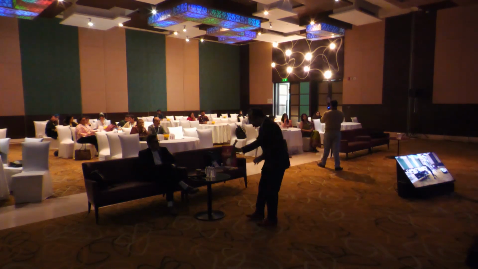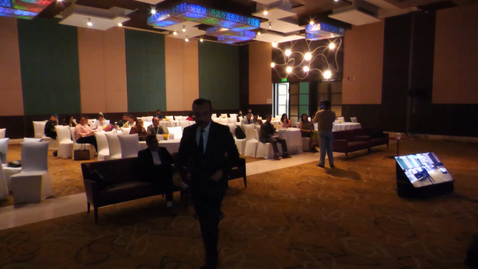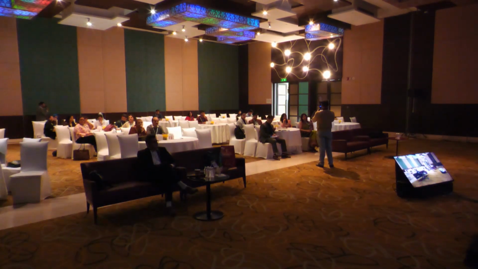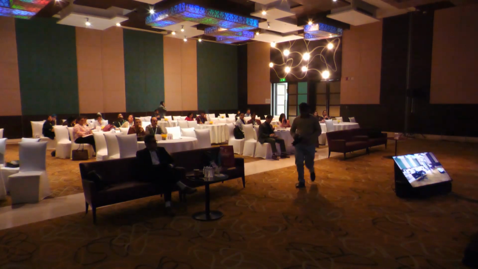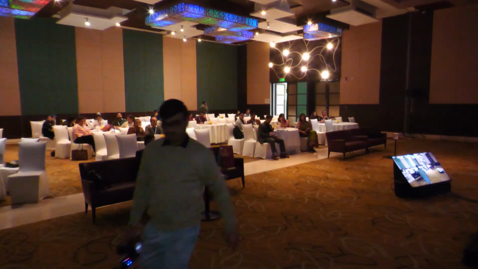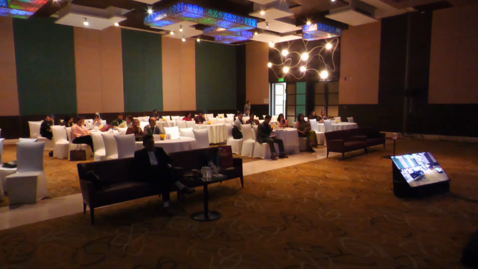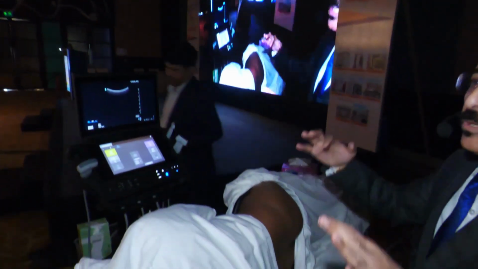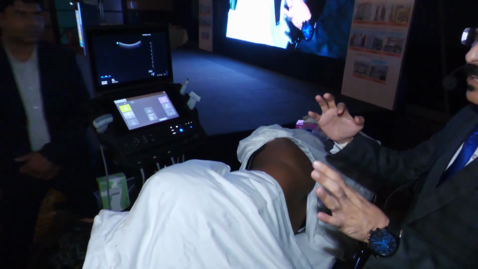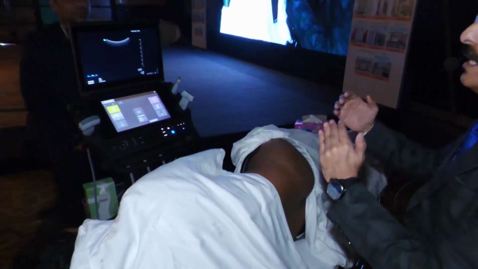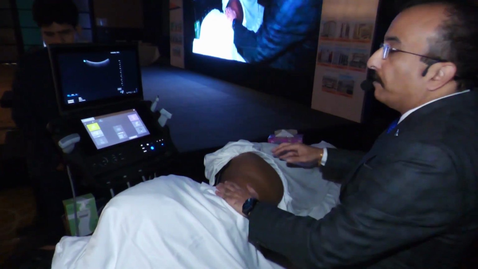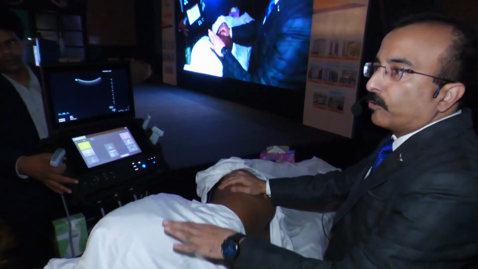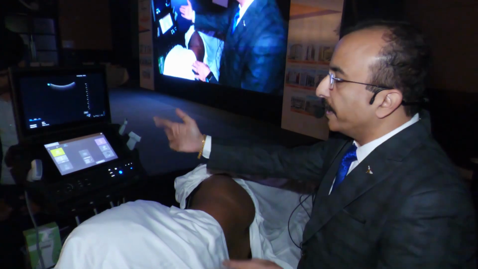Okay. So in order to perform these blocks, the patient has to be in lateral decubitus. He is well-built. What is your weight? 70 kg. So we are not showing you the ideal lean and thin kind of person. We are showing you what we encounter in our day-to-day practice. So the volunteer or the patient has to be in lateral decubitus position.